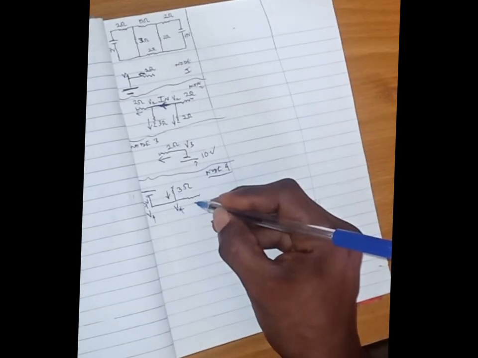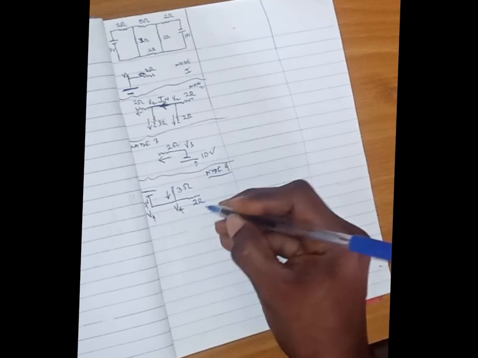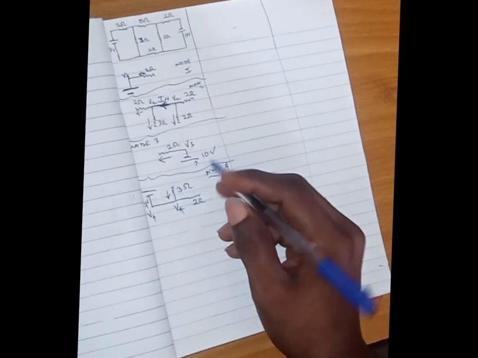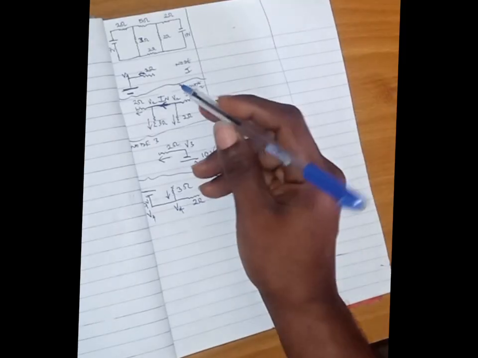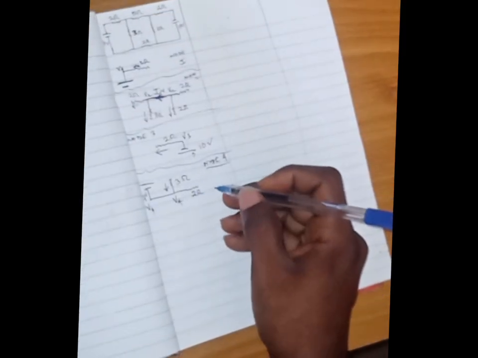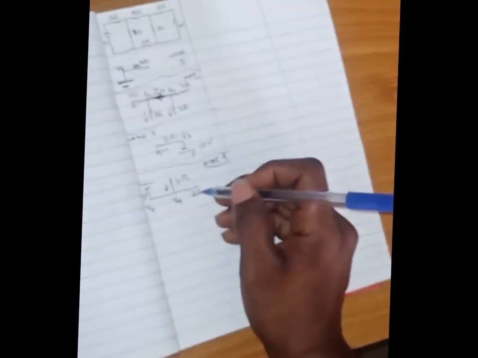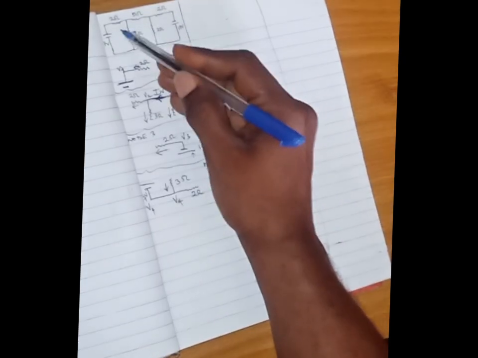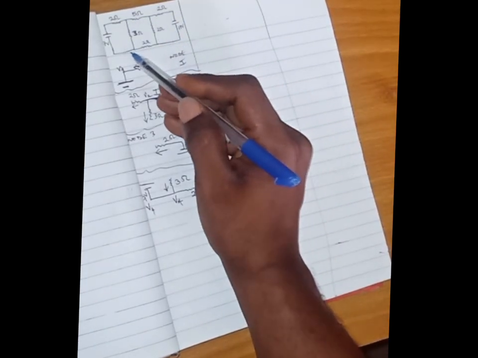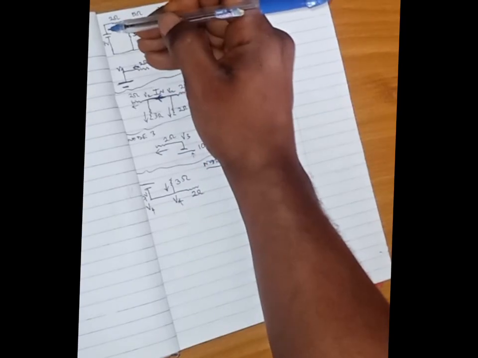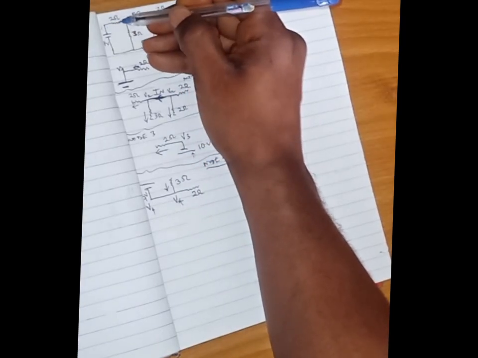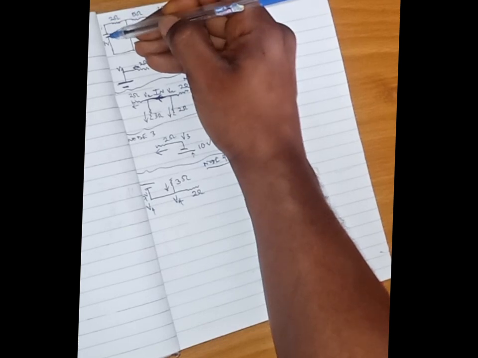And notice that there is 2 ohms here. These 2 ohms, how will it move? Since we said that on the ground, what determines what is happening on the outside is how current is entering. Remember that current is entering this way for this one, because this is positive, it's entering here.